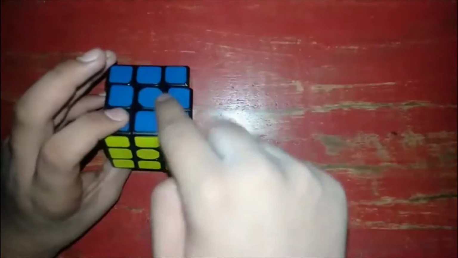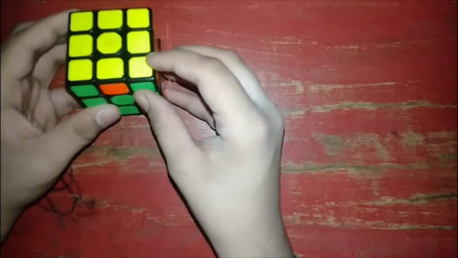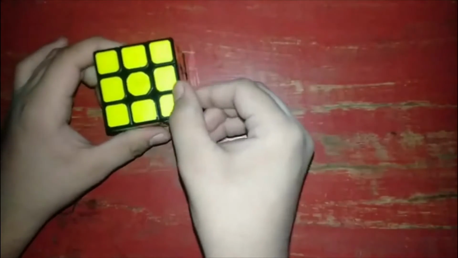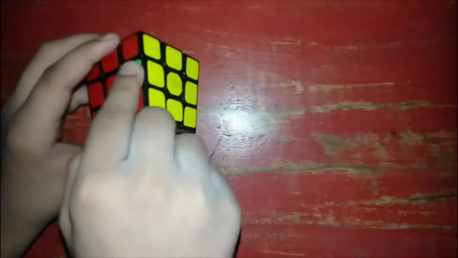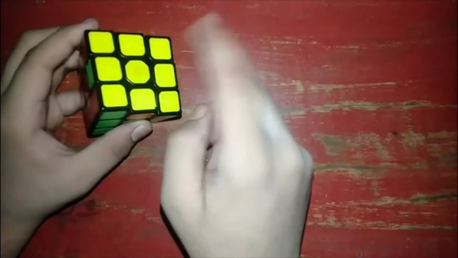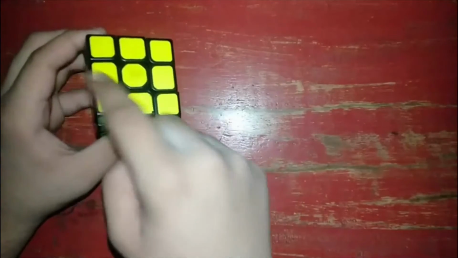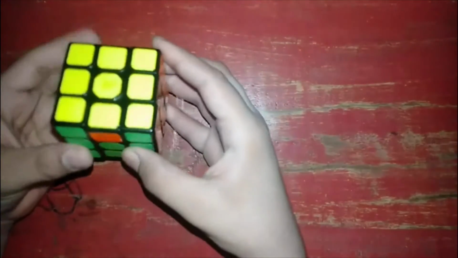Alright, so in this case there's a solved side here, but these pieces are messed up. So what you need to do in this case is take this edge piece and insert it here. These two need to be swapped. So basically this piece needs to go here, and don't bother about these two pieces. So if this piece needs to go here, then what you need to do is apply this formula.